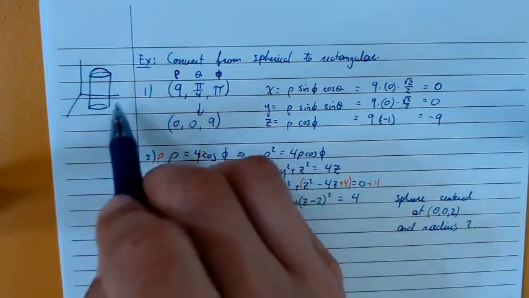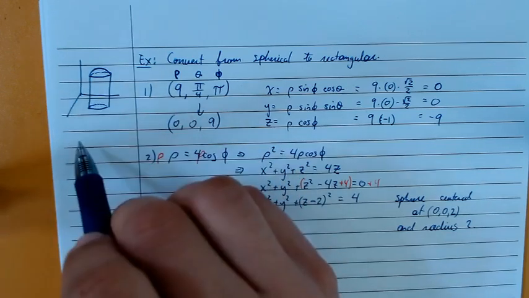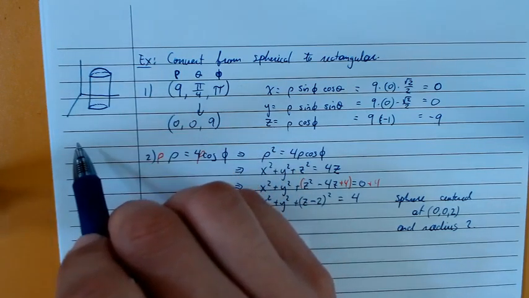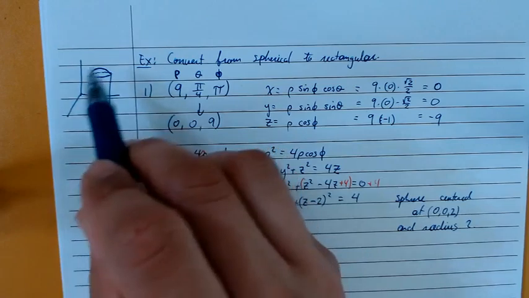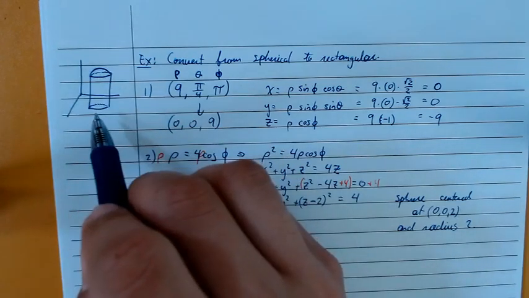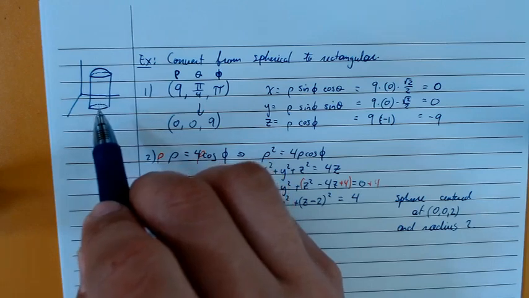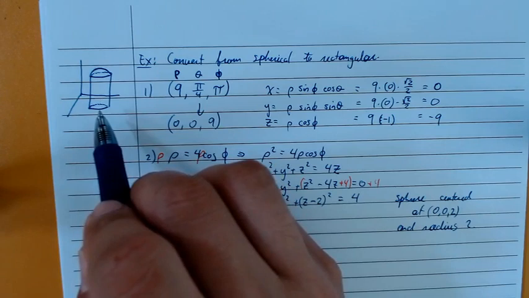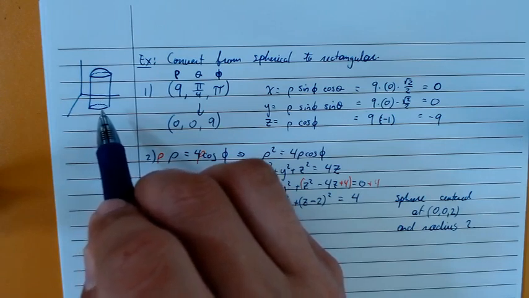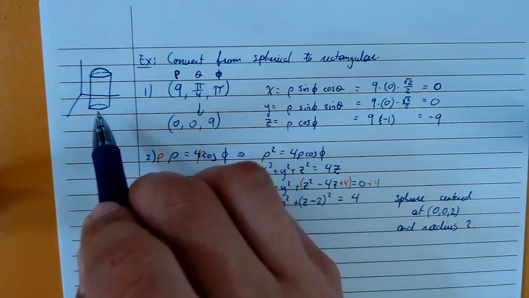So maybe, just maybe, this kind of problem would be best done in cylindrical coordinates. It would be, quote unquote, effortless to make this kind of an object. When I say effortless, I mean the equation to make this object in cylindrical coordinates would probably be very simple. And simple equations mean I have simpler integrations and differentiations to consider.